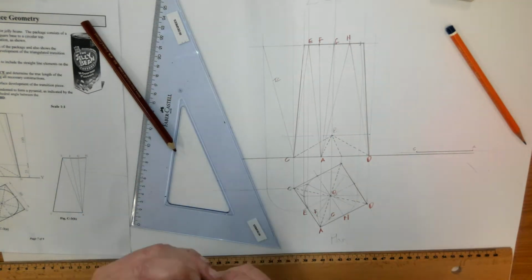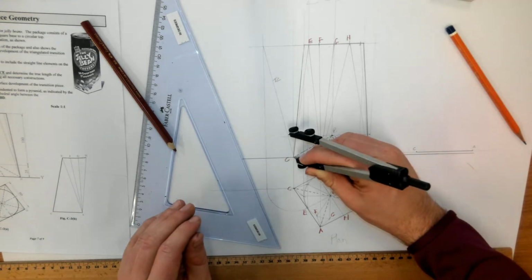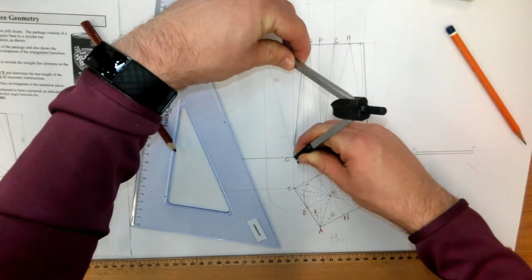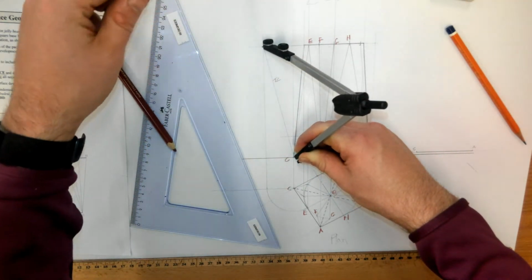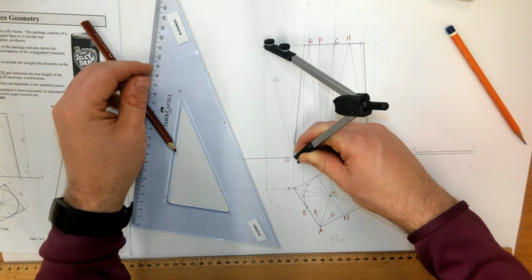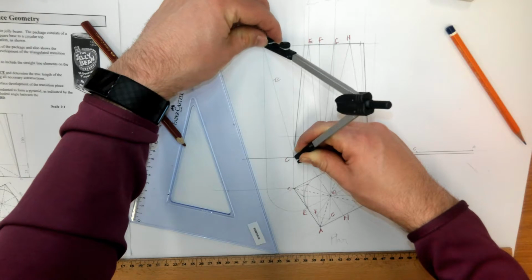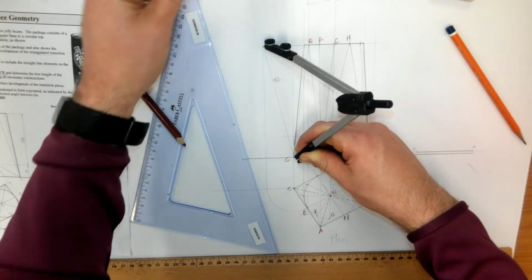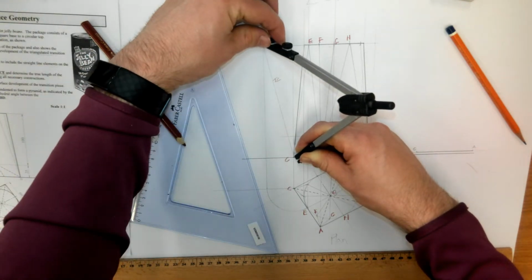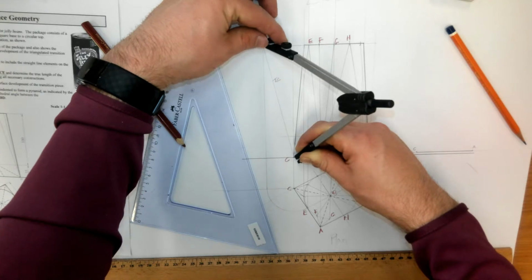So I'm going to put my compass on C. Just a sec now, I just want to get that perfect.